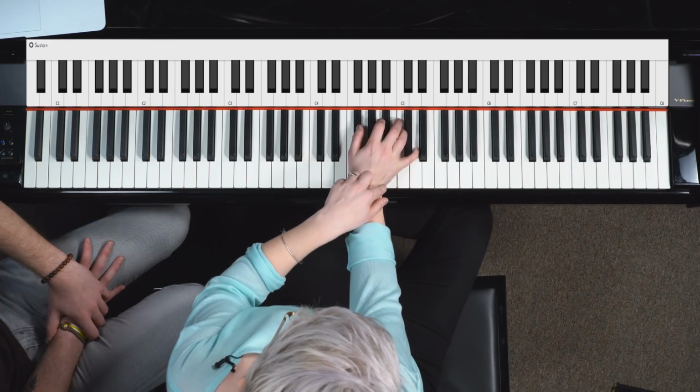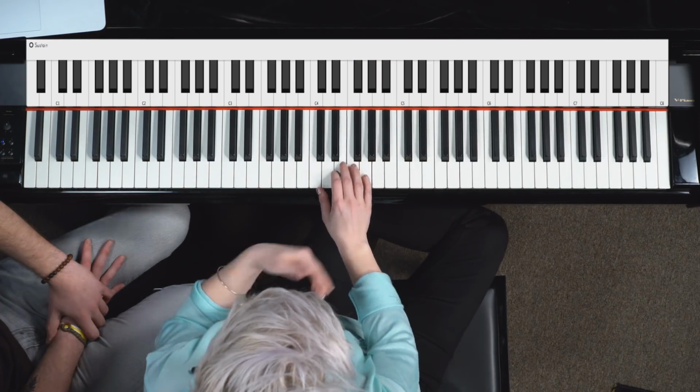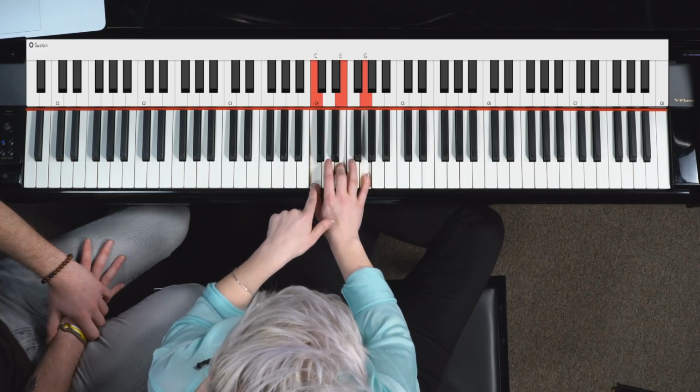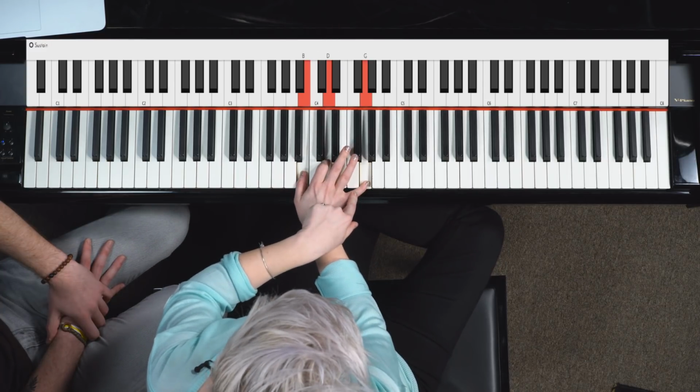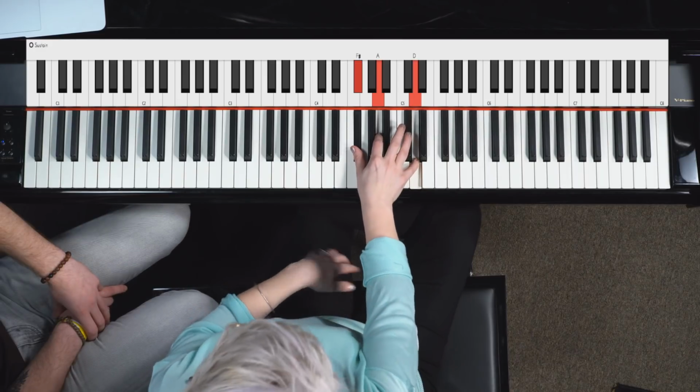So G to D looks like that. If I were to do that in the key of C, it's the same movement from C to its fifth, which is G. Back to our key: we've got G, shifting down to D.